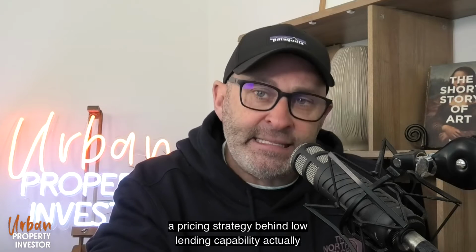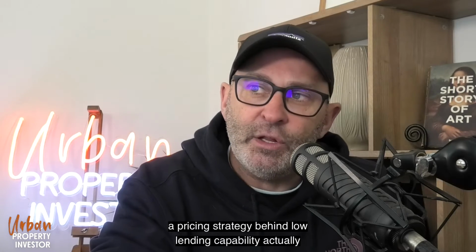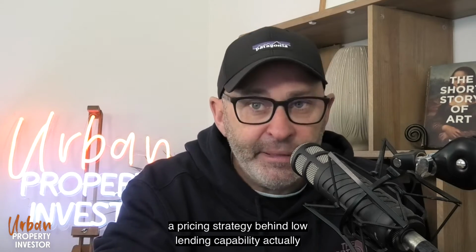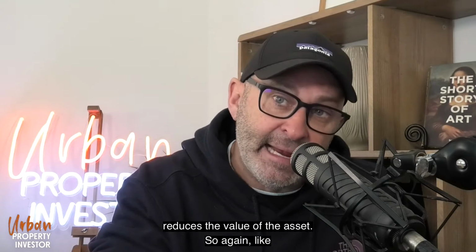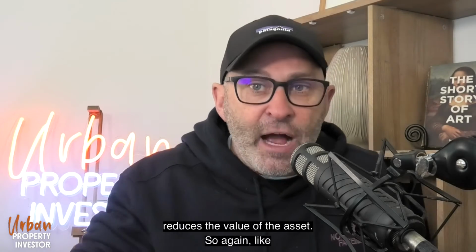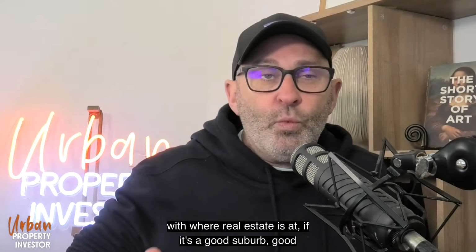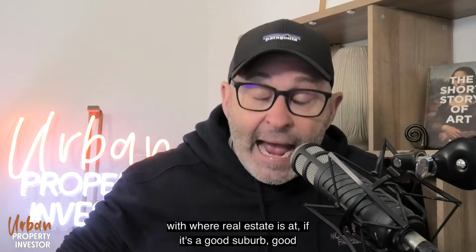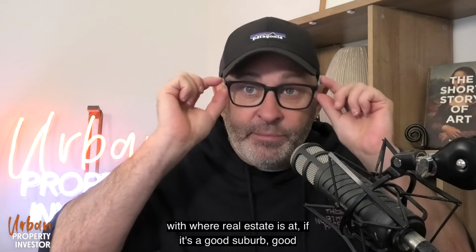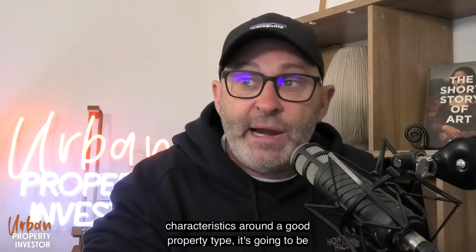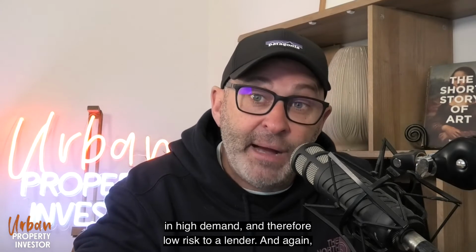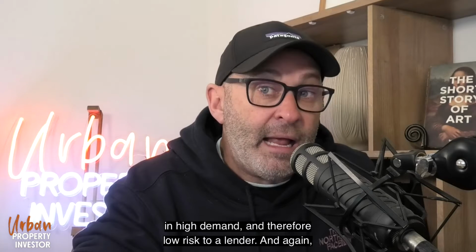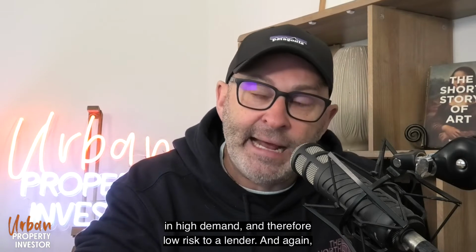Therefore, a pricing strategy behind low lending capability actually reduces the value of the asset. So again, with where real estate is at, if it's a good suburb, good characteristics around it, good property type, it's going to be in high demand and therefore low risk to a lender.